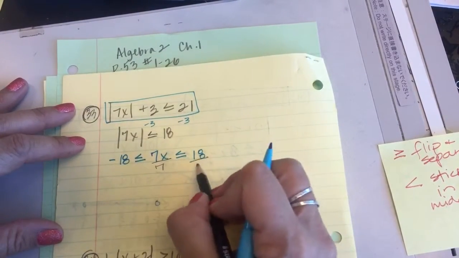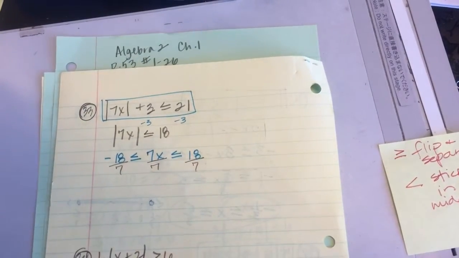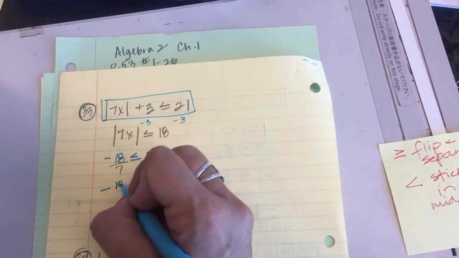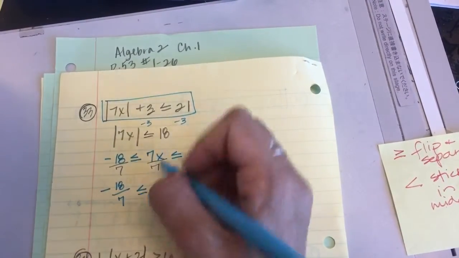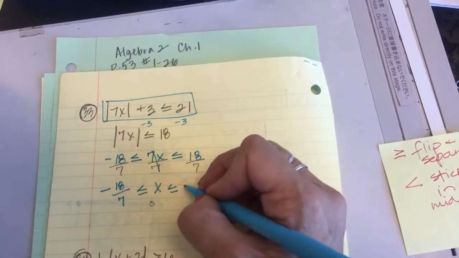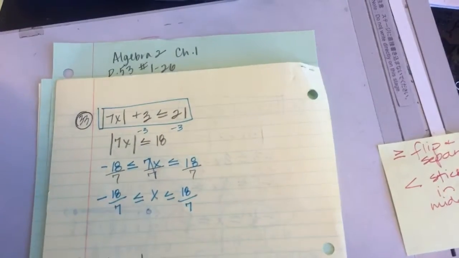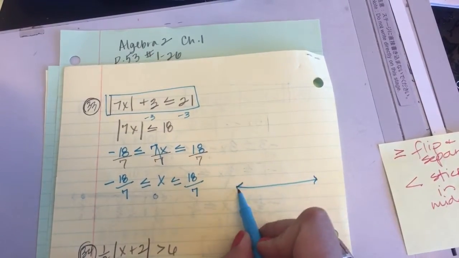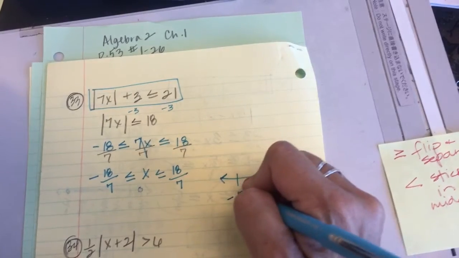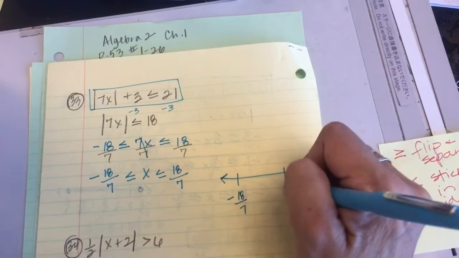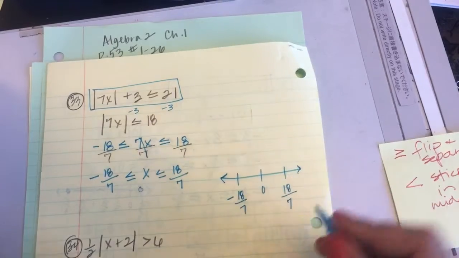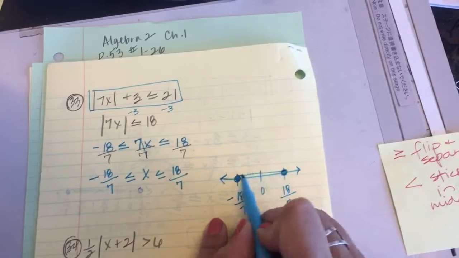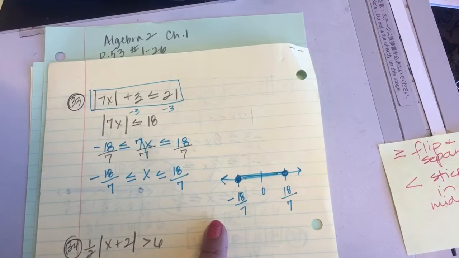I had a question today about fractions. I can see now why we were wondering about these fractions. These are not very friendly fractions at all. Negative 18/7. I'm just going to leave it exactly that way. X is in between negative 18/7 and positive 18/7. 18/7 is about 2.6. So just to keep it simple here, I'm going to go negative 18/7, positive 18/7. It'd be symmetric around 0 because they're opposites. And closed circle, everything in between is shaded.